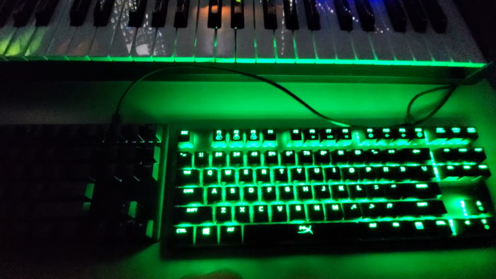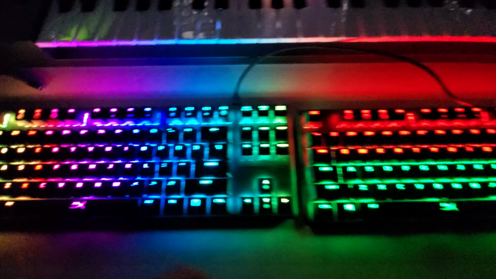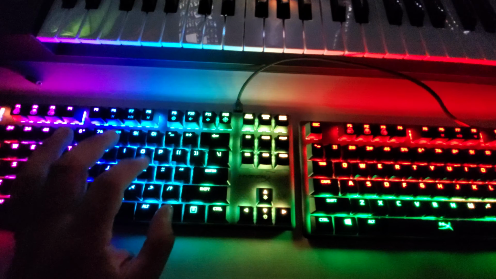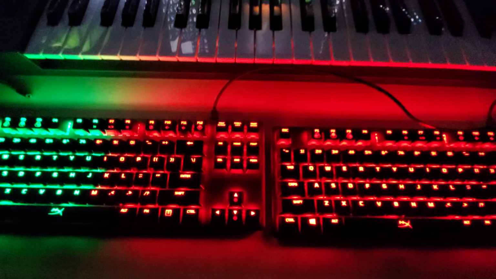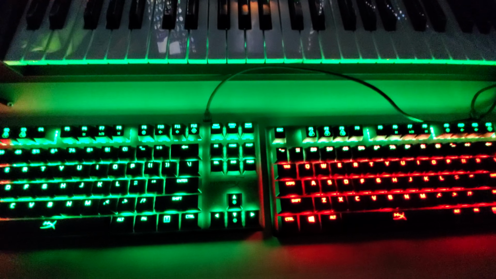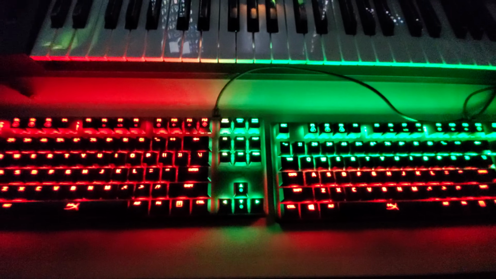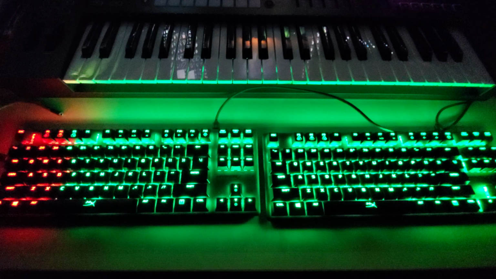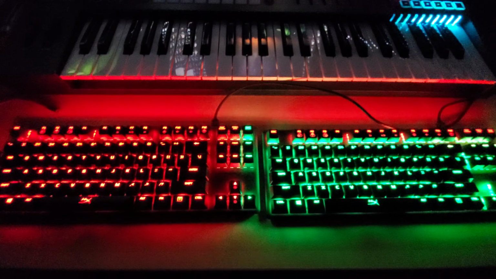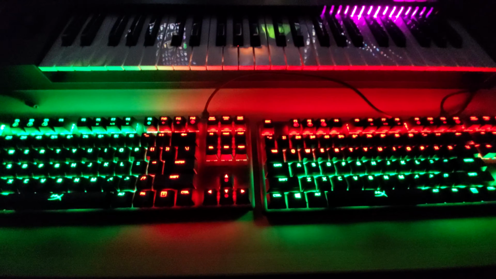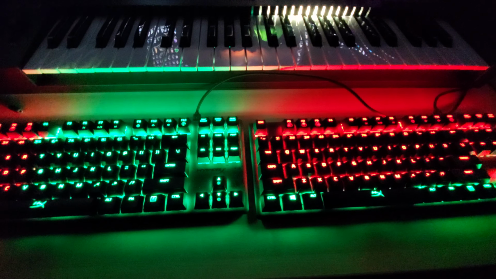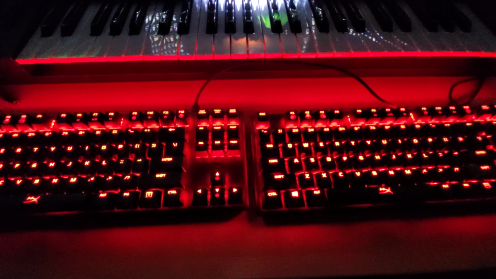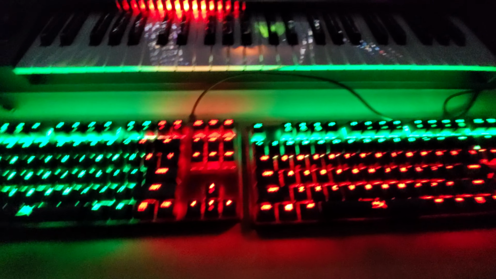Let me put this to the first one, and this to the first one. Actually, let's put it to the second one so that we've got the same swipe setting, but in different directions. So yes, there is a way for you to let two HyperX keyboards follow different lighting settings. That is, if you have two HyperX keyboards, of course, to play with.